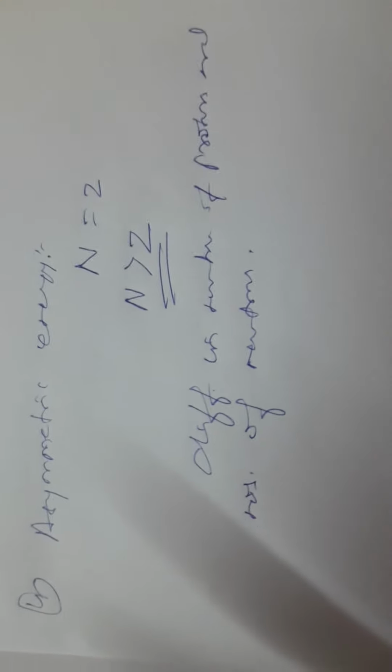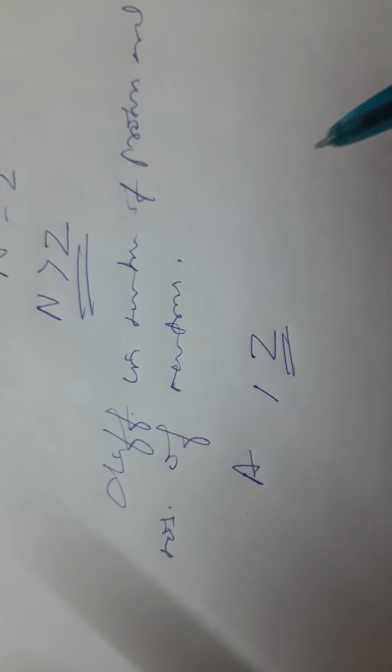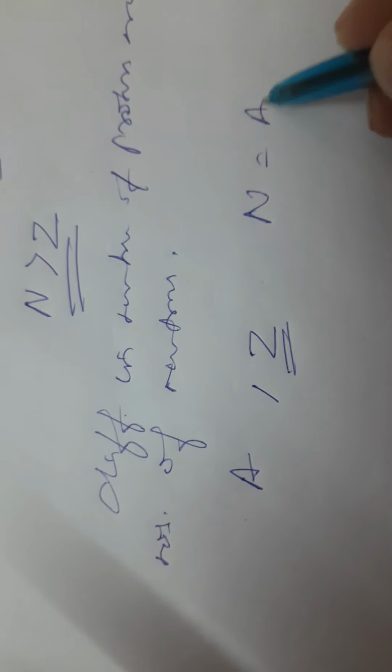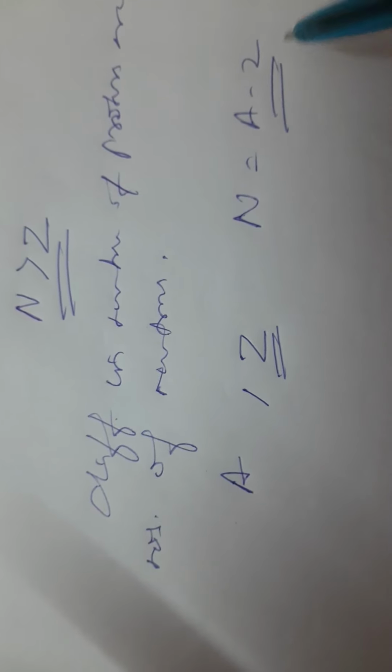Okay, now therefore a term in the binding energy signifying this asymmetric effect must be included. Now for a nucleus of mass number A and atomic number Z, the number of neutrons will be capital N is equal to A minus Z. So this is the number of neutrons.